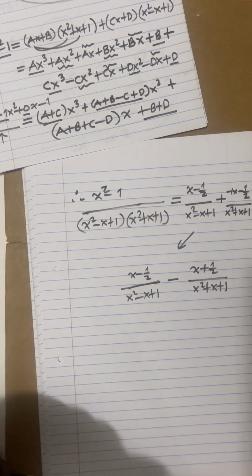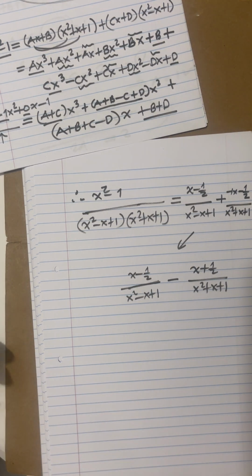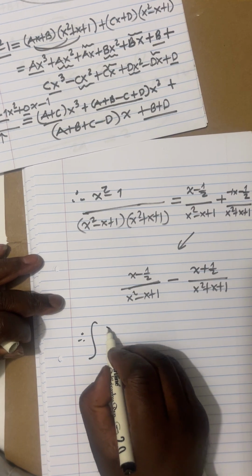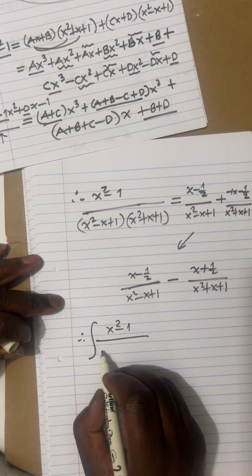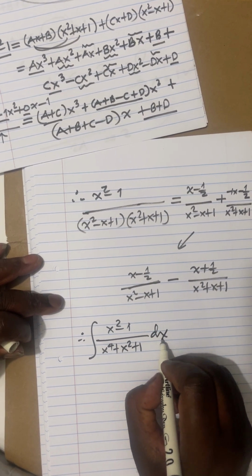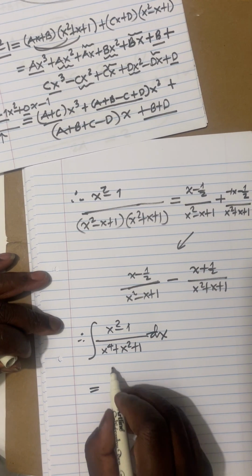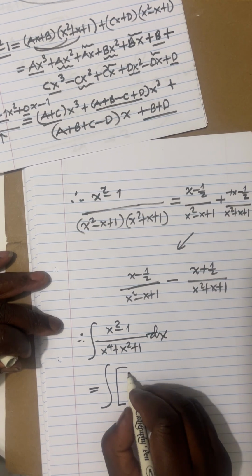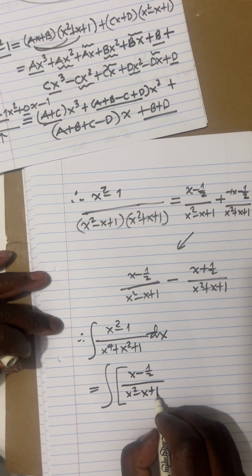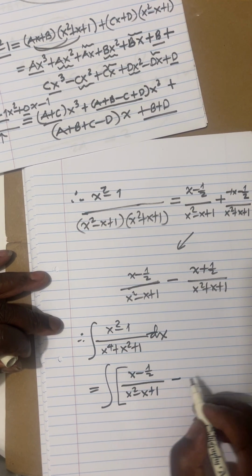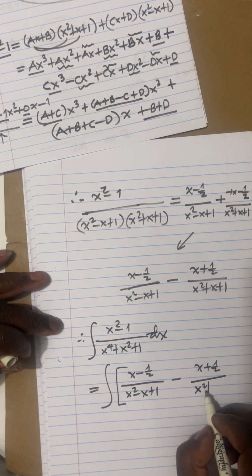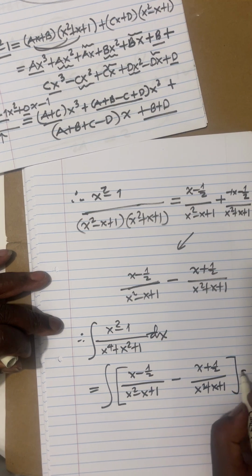So now I can say quickly, I'm way beyond my time. So now I can say, therefore, my integral, which is x squared minus 1 all over x power 4 plus x squared plus 1 dx, simplifies now to, watch, the integral of, open brackets, x minus half all over x squared minus x plus 1, and then minus x plus half all over x squared plus x plus 1, and then dx.